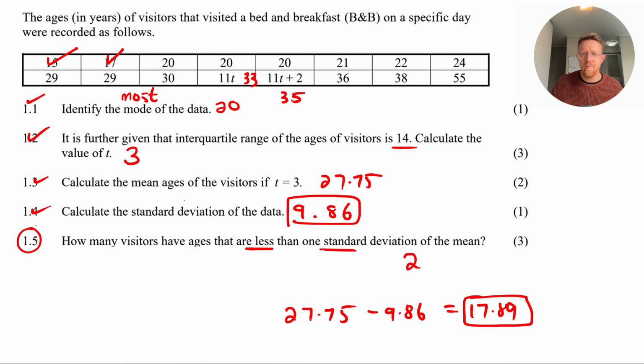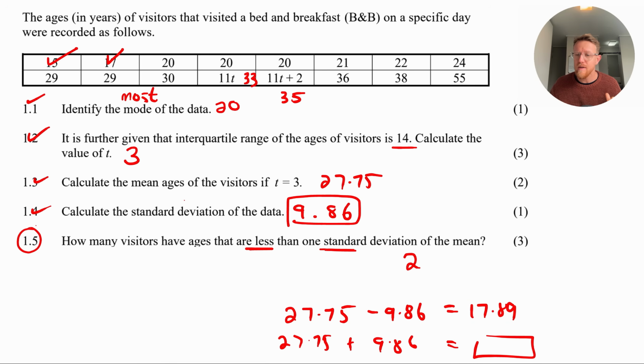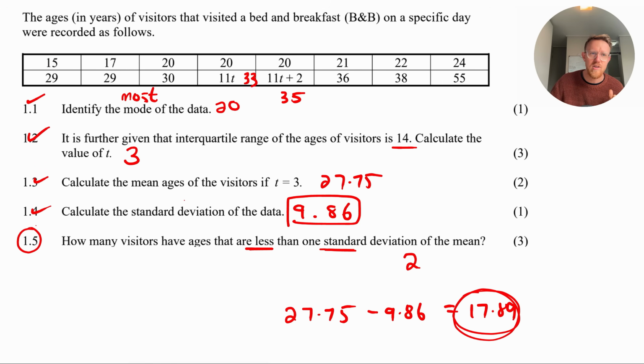If they said how many people have ages that are more than 1 standard deviation of the mean, then you would add over here, and then you would go find all the number of people whose ages are above that number. And then if they said how many visitors have ages that are between 1 standard deviation of the mean, then what you would do is you would subtract like we have, and you would get that number. Then you would also add 1 standard deviation of the mean, and you would get that number. And then you would find all of the people that are in between those 2 numbers. Okay, but for this one, they just asked for how many people are less, so we just use that. And so there's only 2 people that are less than that number, and so you can just say 2.